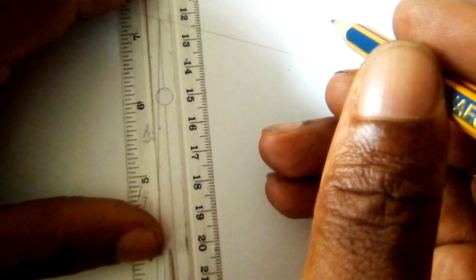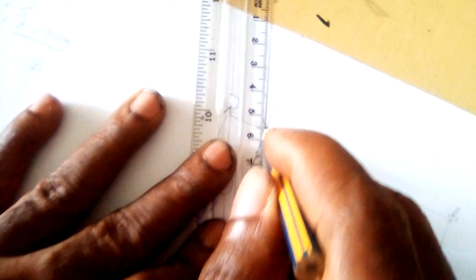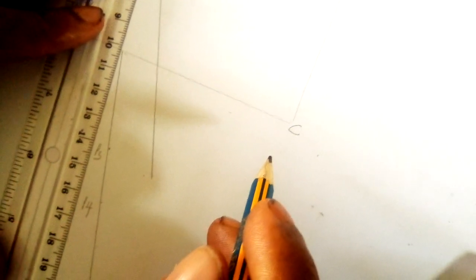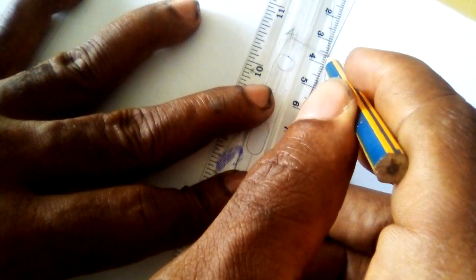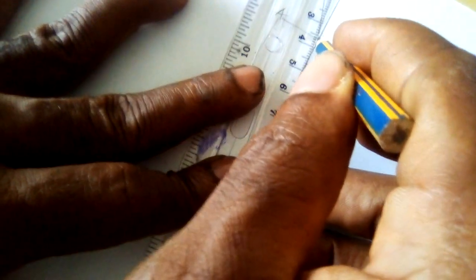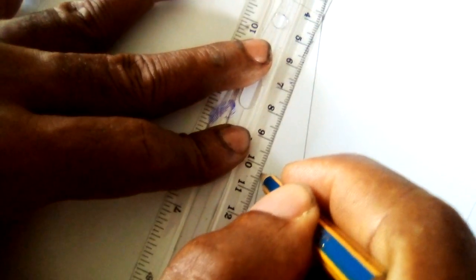Then we'll move the incident ray straight to cross the face DC. Then we'll draw a straight line from the midpoint there to meet this point E.